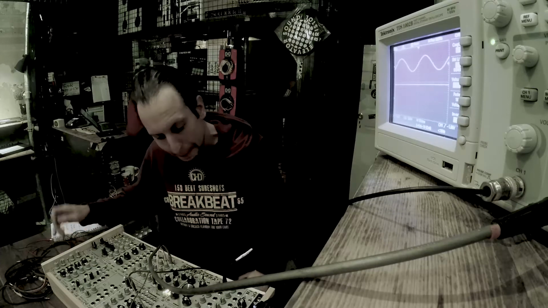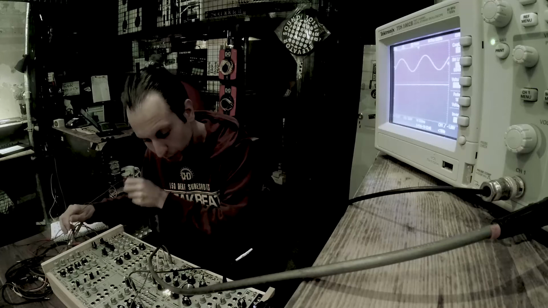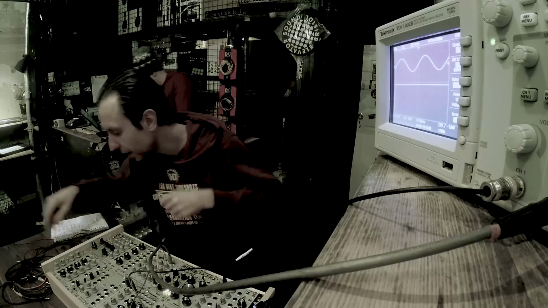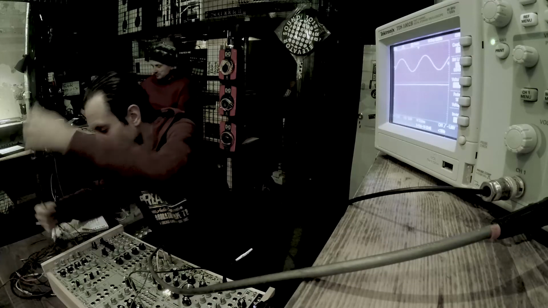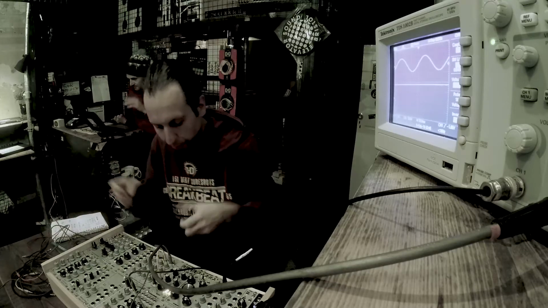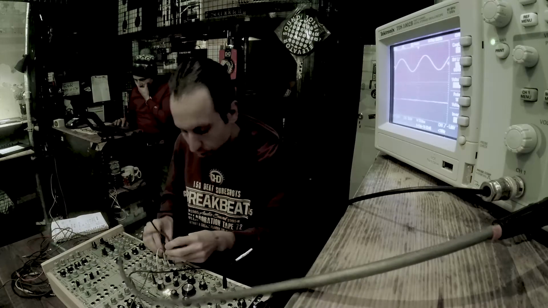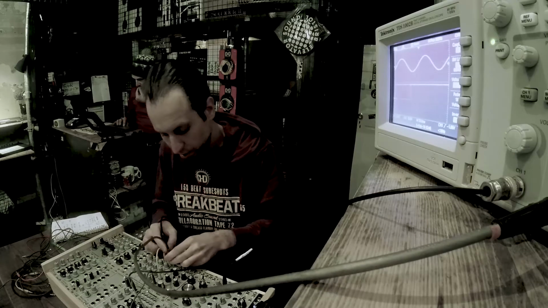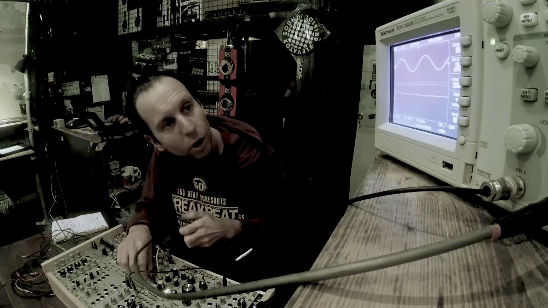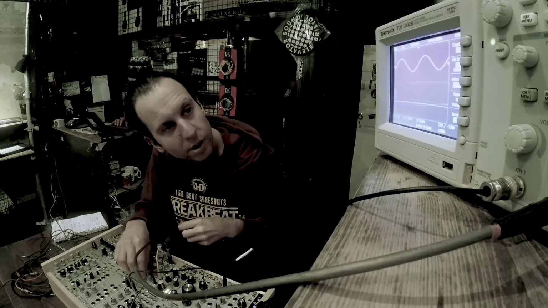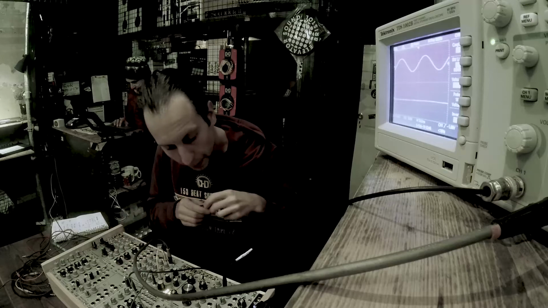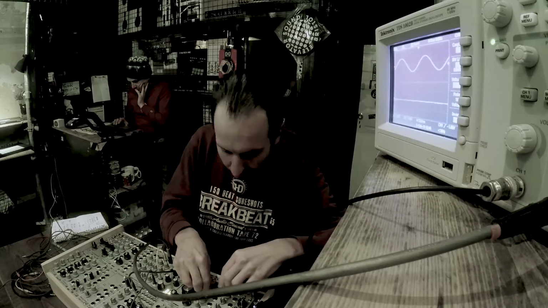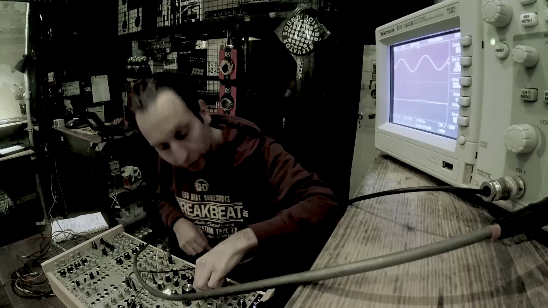So now what I want to show you is that if I play with this, I'm still looking at this DC voltage on the lower one. I'm going to use this DC voltage to control the frequency of this filter.